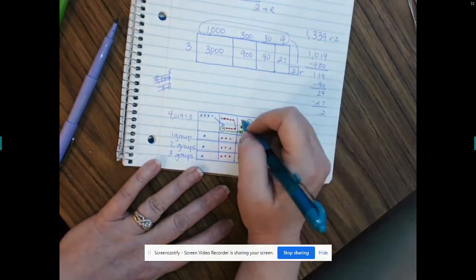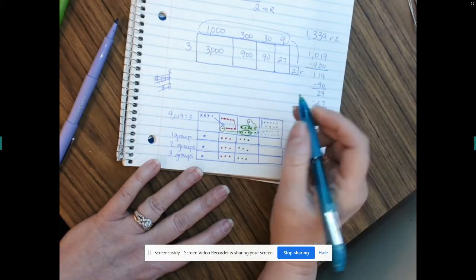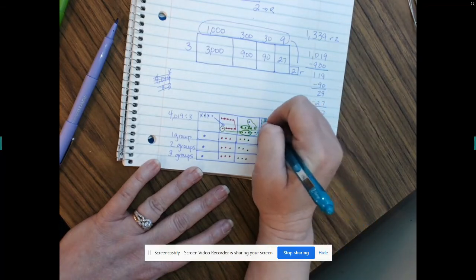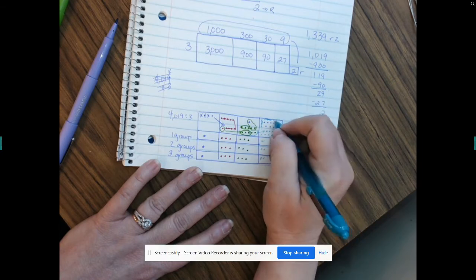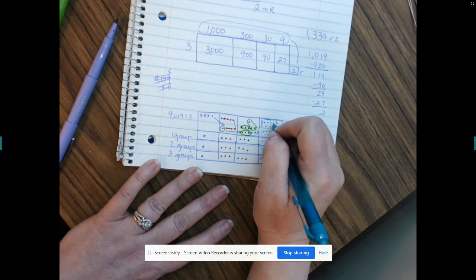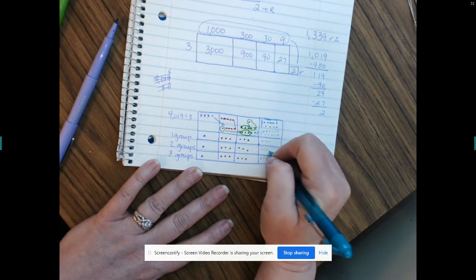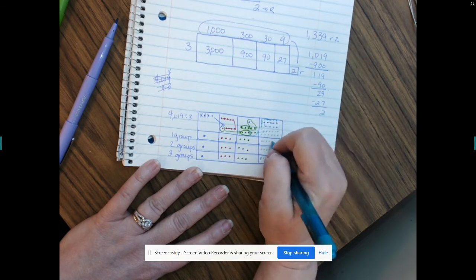So I'm going to start dividing them up into 3 groups. I'm going to take these 3 and cross them off. And here's 1, 2, 3. I'm going to take these 3 and cross them off. 1, 2, 3. These 3 can go. These 3 can go. These 3 can go.